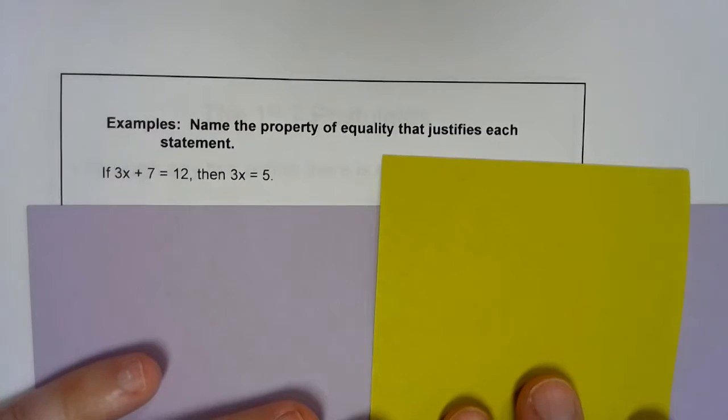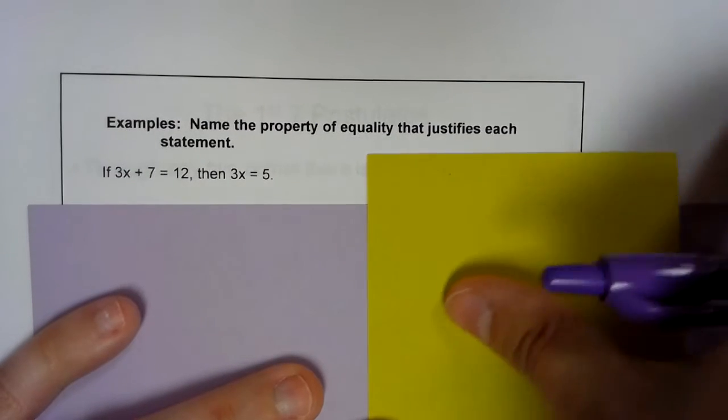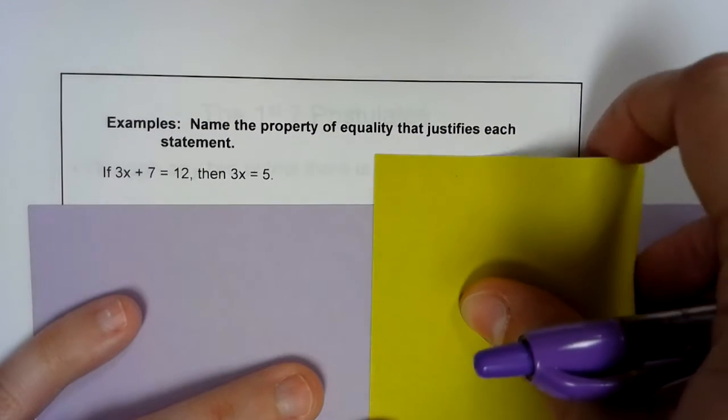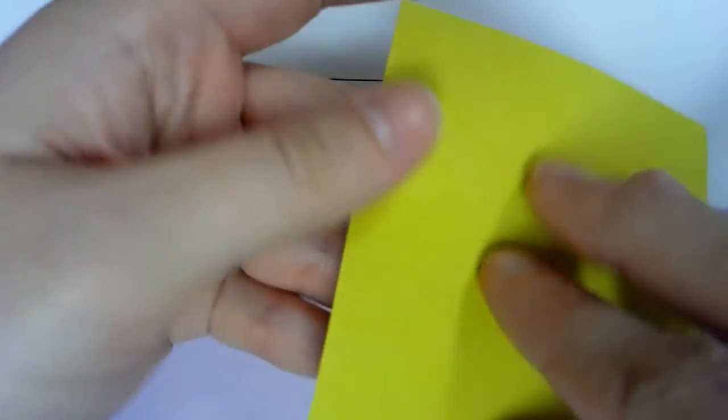So this first one says, name the property of equality that justifies each statement. So 3x plus 7 equals x plus 12.